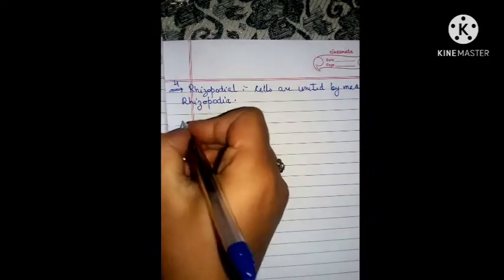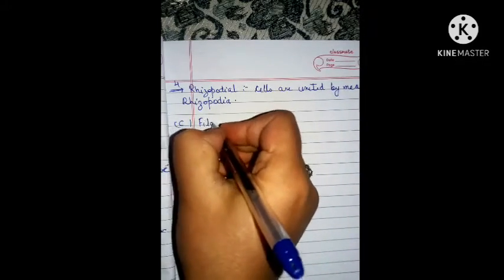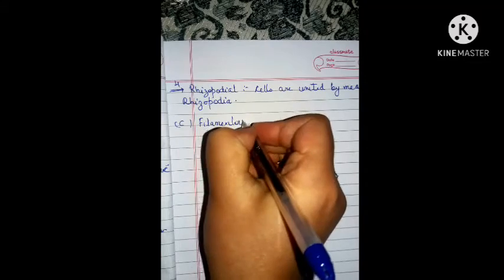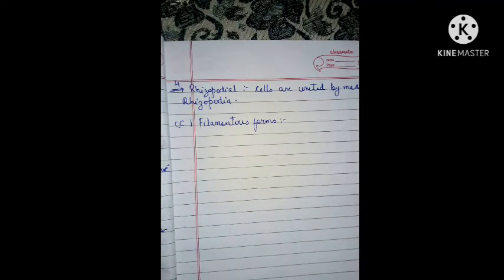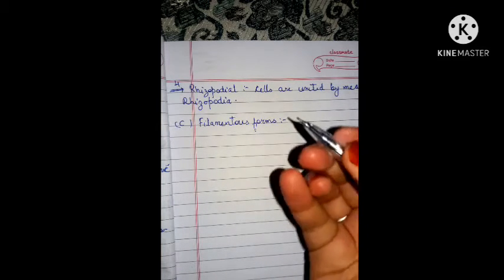Then we have filamentous forms. Filamentous forms are developed by repeated transverse division.